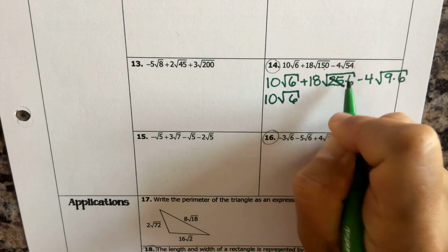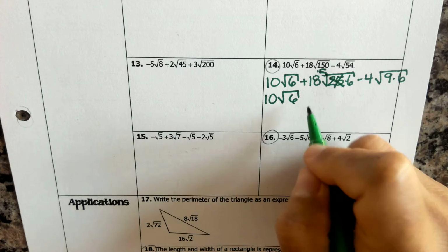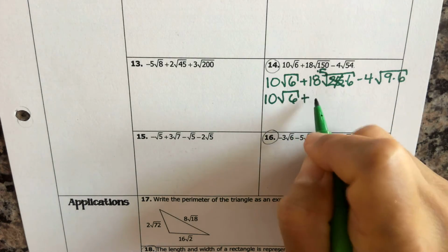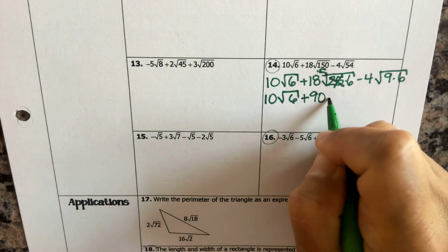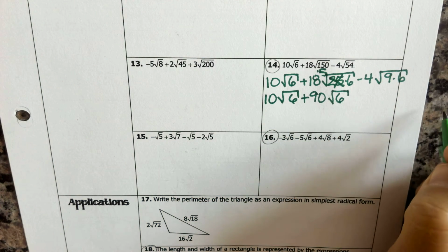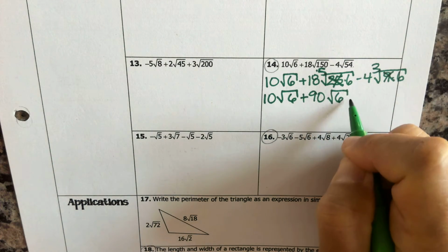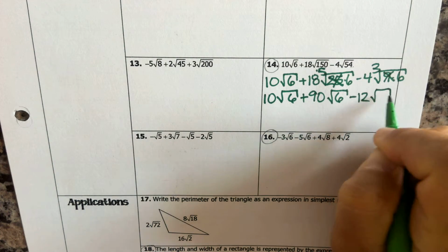I know the square root of 25 is 5. Okay, so I'm going to multiply those together. 5 times 18 would give me 90 in the front. I've got the square root of 6 there. And now in my last one, I've got 9 times 6. So I know the square root of 9 is 3, so a 3 comes out. So I have minus 12 radical 6.